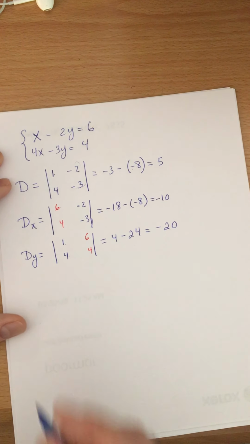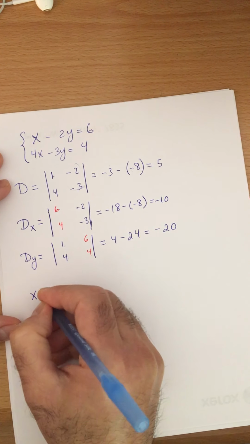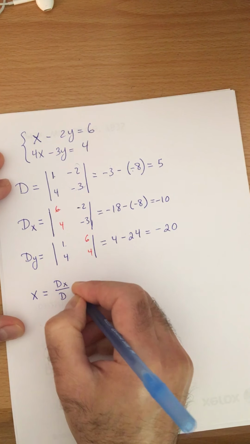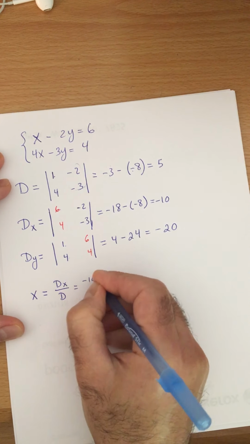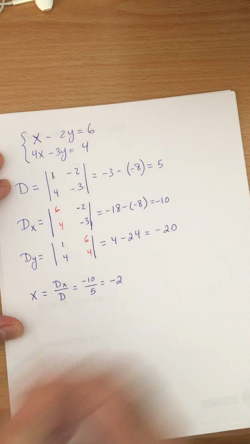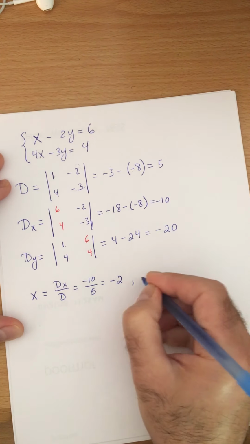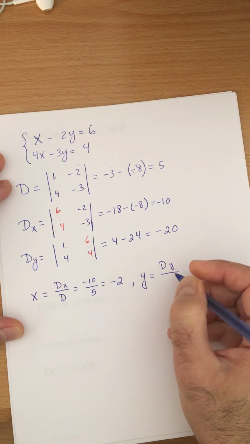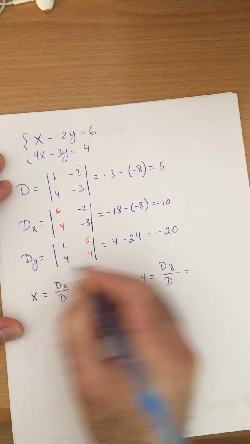Now how do I solve for x and y? X will be obtained by dividing the determinant D of x over D. What was D of x? Negative 10 over D, which is 5. So my x value is negative 2. The y value is determined by D of y divided by D. What is D of y?